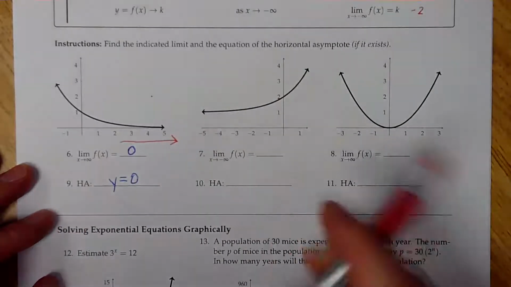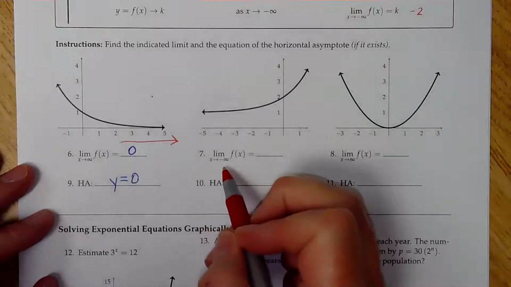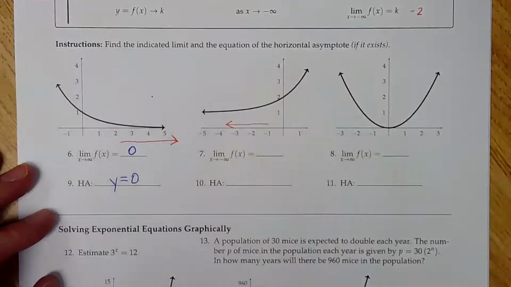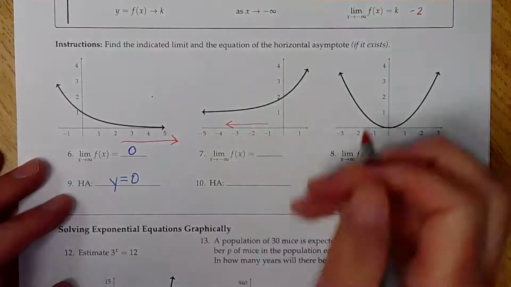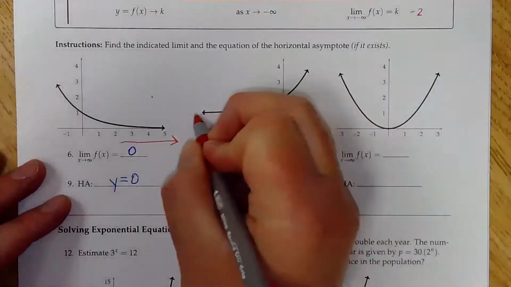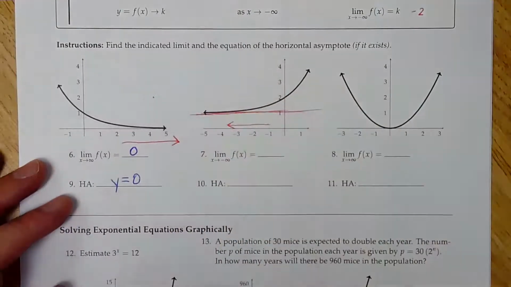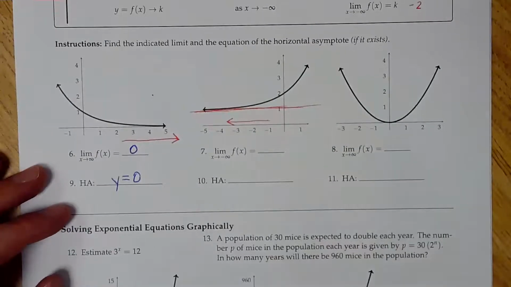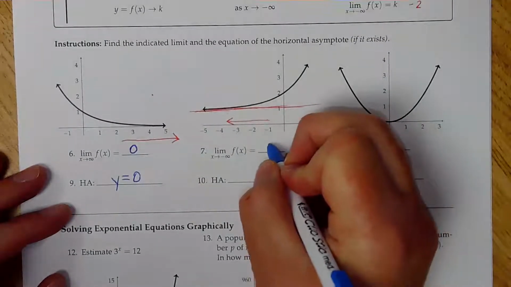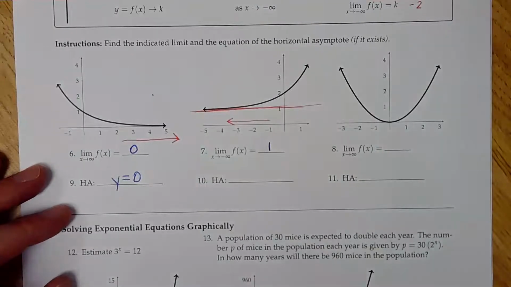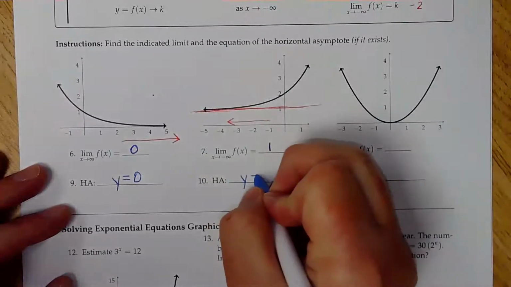All right, number 7, I'm looking at the limit as x goes to negative infinity. So I'm looking at going this direction, and I'm trying to see if f of x settles down to something. It looks like it's kind of leveling out right about here, which is about y is equal to 1. So that limit as x goes to negative infinity of f of x is equal to 1. And that means my horizontal asymptote has an equation of y is equal to 1.